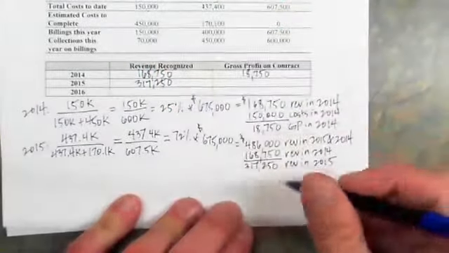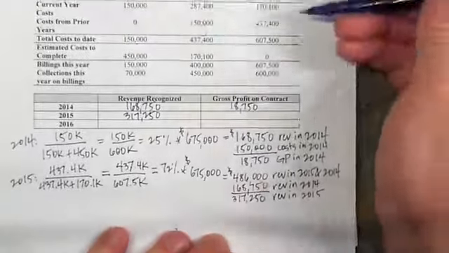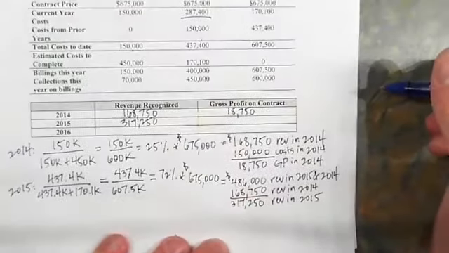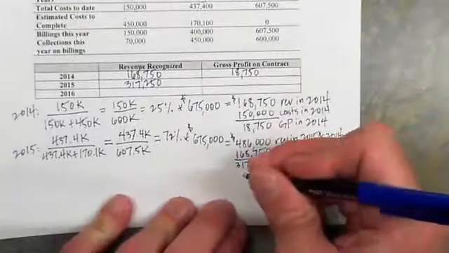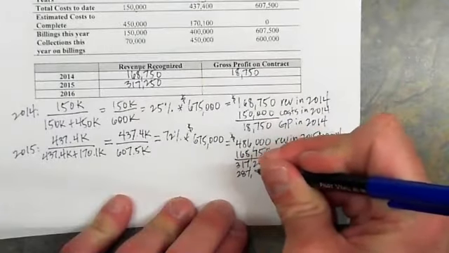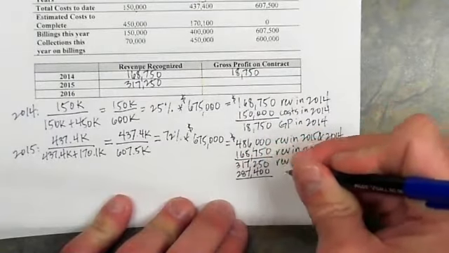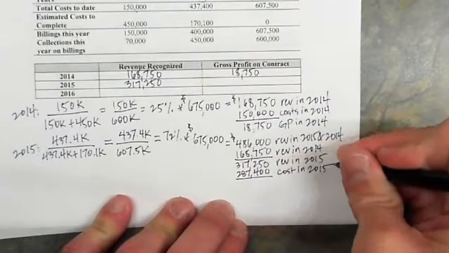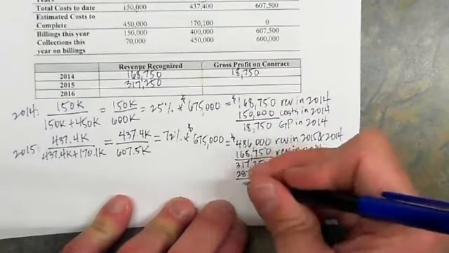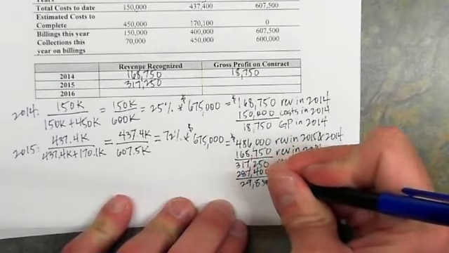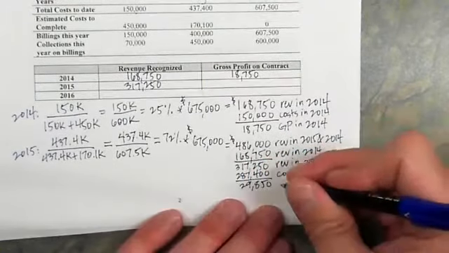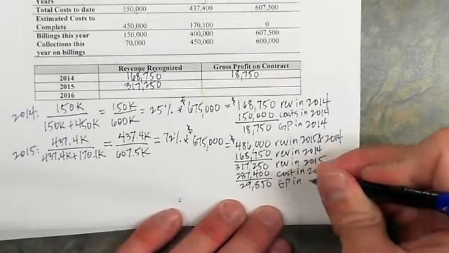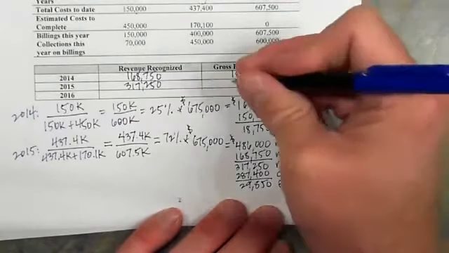The gross profit is going to be determined by taking the current year costs, $287,400, and subtracting that from the revenue in order to get the gross profit for that year, $29,850. That is my GP in 2015.